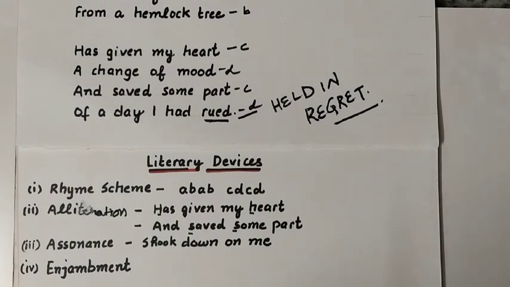Now again, the next literary device used by Mr. Frost is assonance. Against assonance, I have written one line which appears in our poem, and the line is "shook down on me." Here I would like to explain what assonance means. Assonance means the prominence of a vowel sound throughout the line.